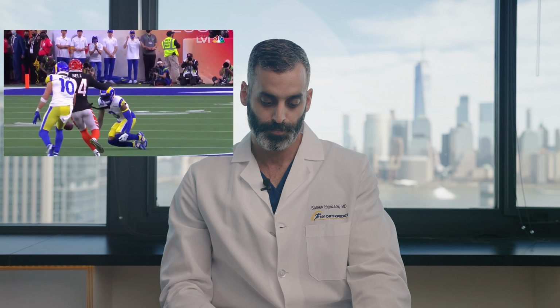If we look at it from a different angle, this is the angle where we're looking at it almost from the front side view. You can again see where his foot lands and hits the ground. His momentum's still carrying him one way, and his knee falls into a bit of valgus, or bends inward. And you see that right there. If we go slow, you can see the shin bone shift anteriorly, or forward, in front of the thigh bone, and then pop right back. And that's that moment the ACL gives way.